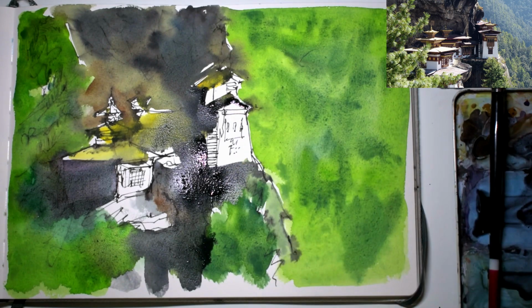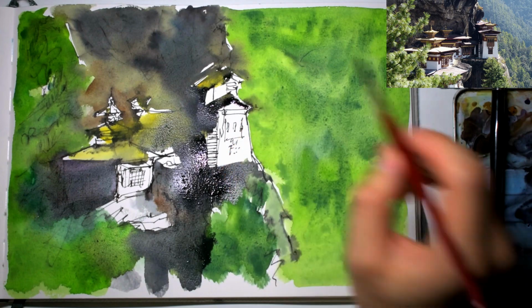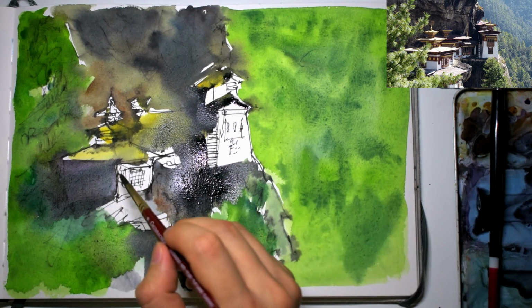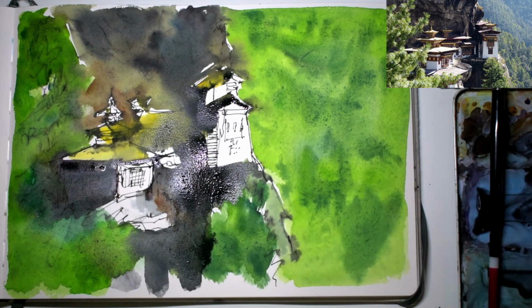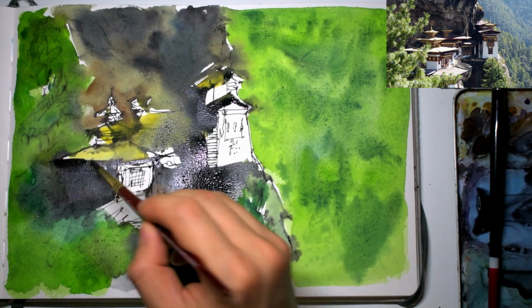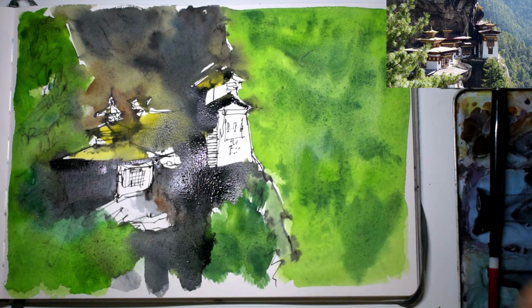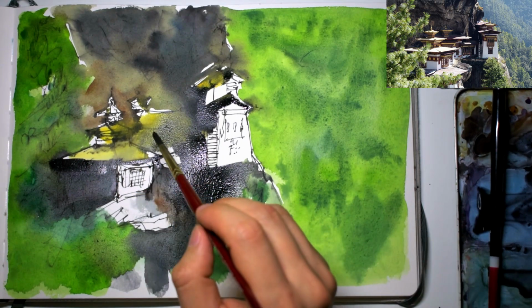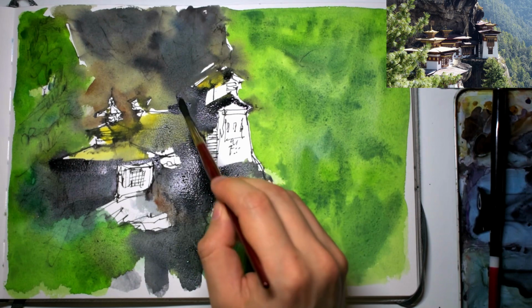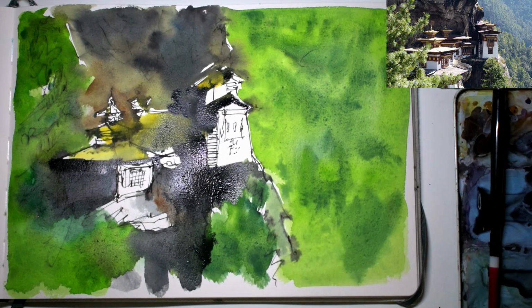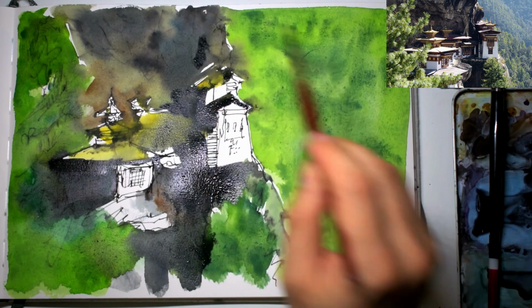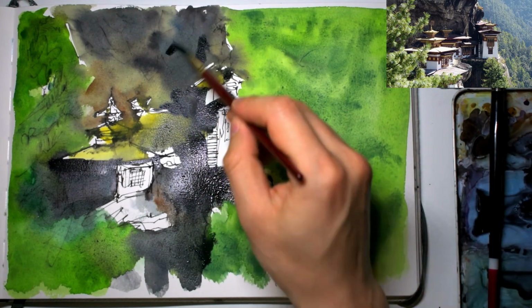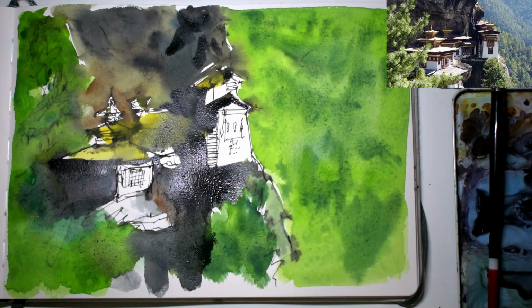Yeah, just where you think you might want to get in some darkness. Some more darks up in this area.